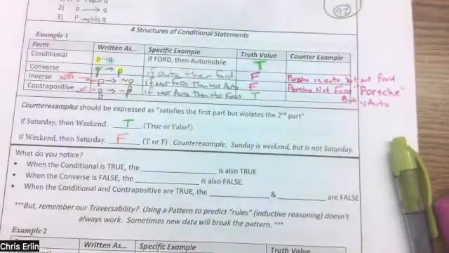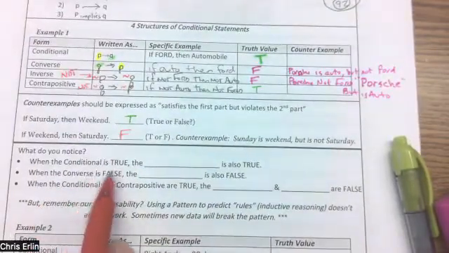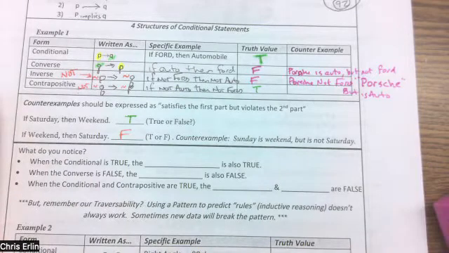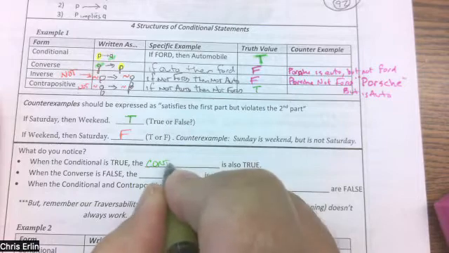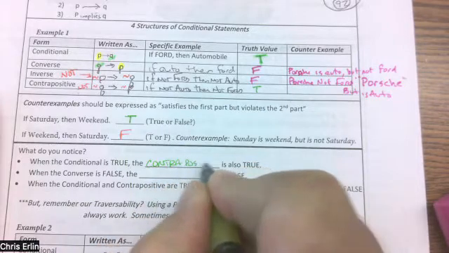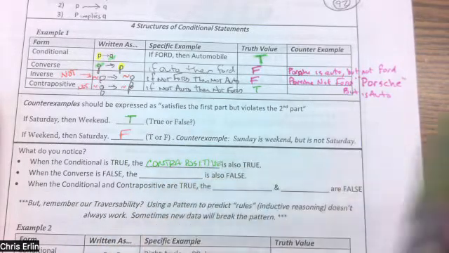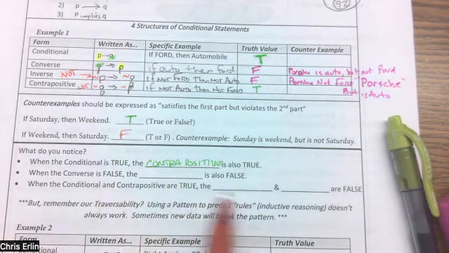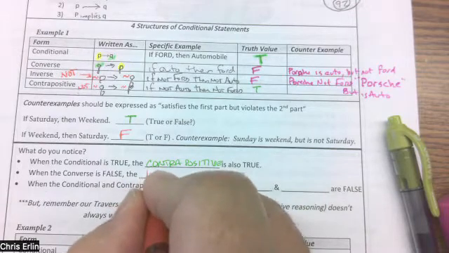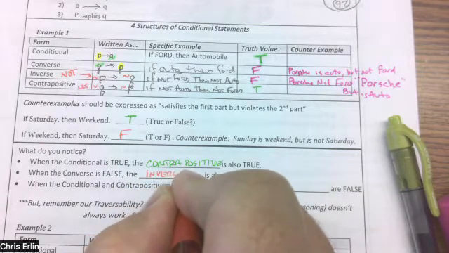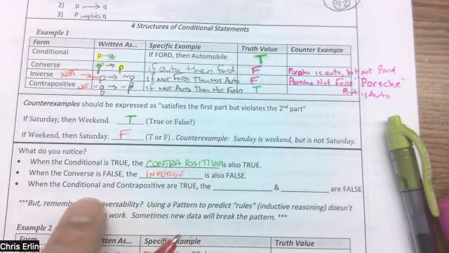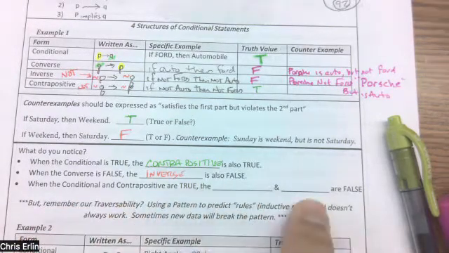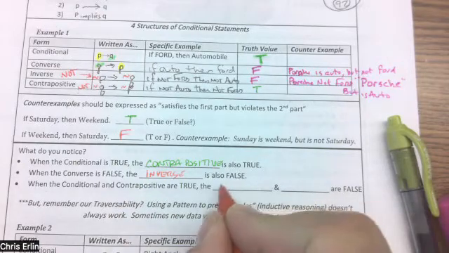What do you notice? When the conditional is true, what else is true? Contrapositive. Good. Contrapositive. That's a mouthful, isn't it? When the converse is false, what else is false? The inverse. And when the conditional and contrapositive are both true, the blank and blank are both false. Okay.